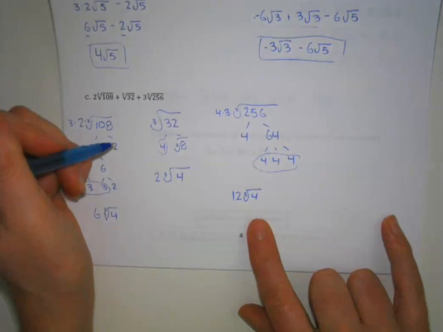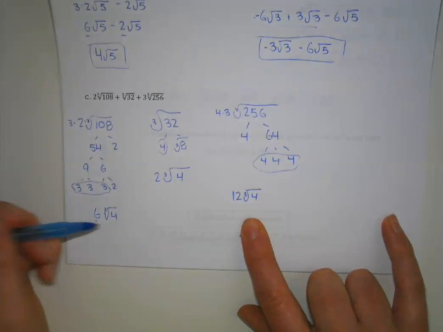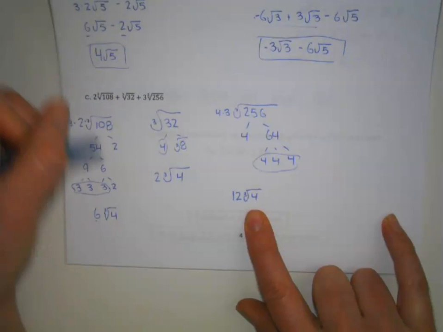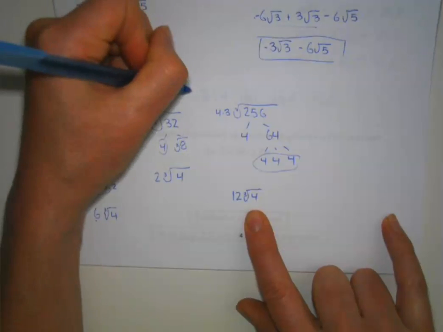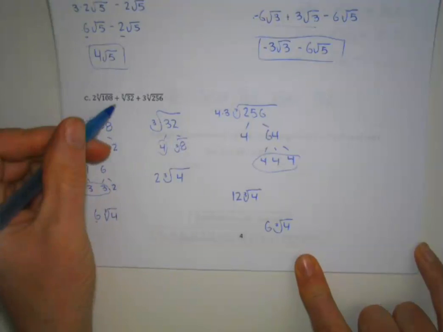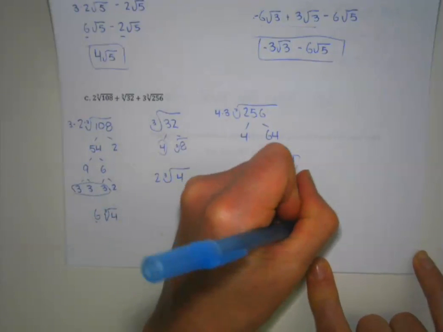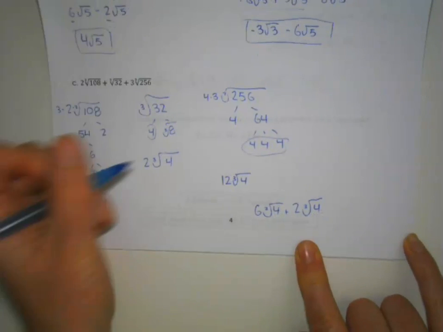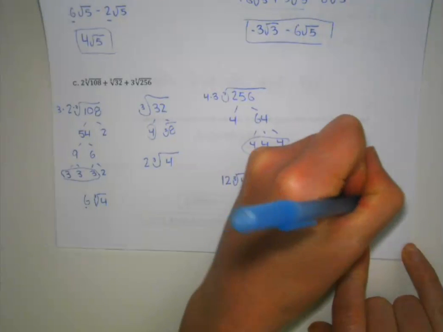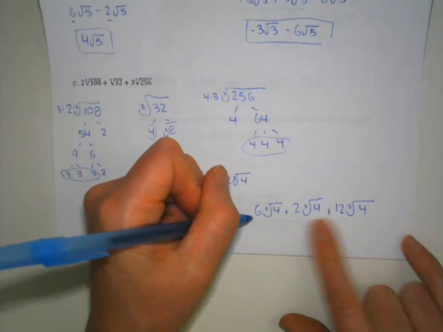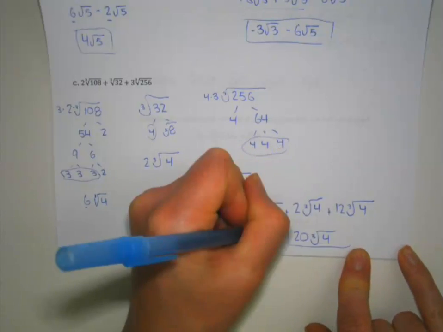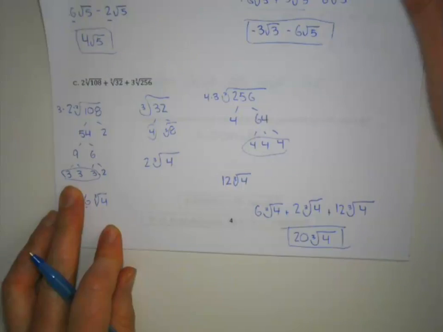Okay, so now the math I need to do is 6 cube root 4. I see that they all have the same index and same radical, so I can combine them as we see here. So 6 cube root 4 plus 2 cube root 4 plus 12 cube root 4. Okay, so 6 plus 2 is 8, plus 12 is 20, and our radical stays the same, so 20 cube root 4. And that's our solution.